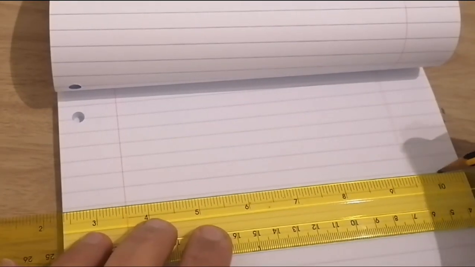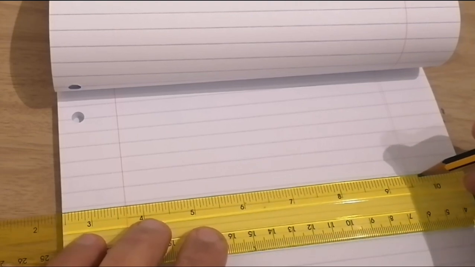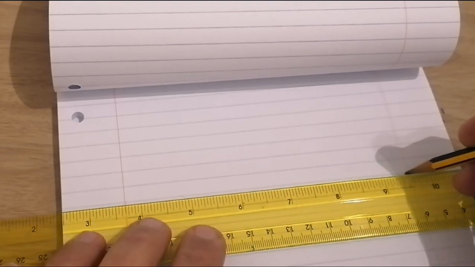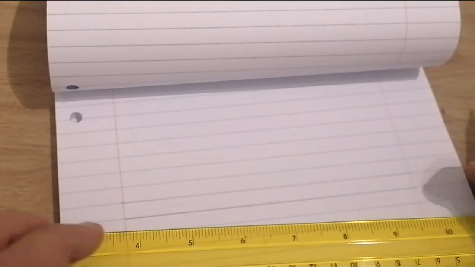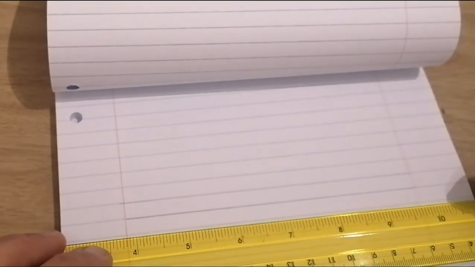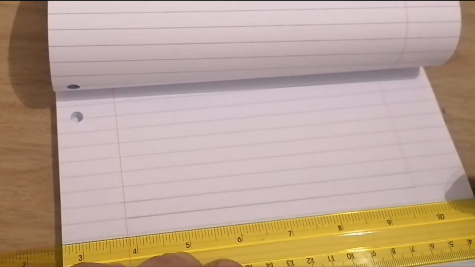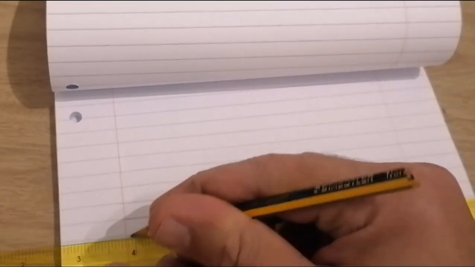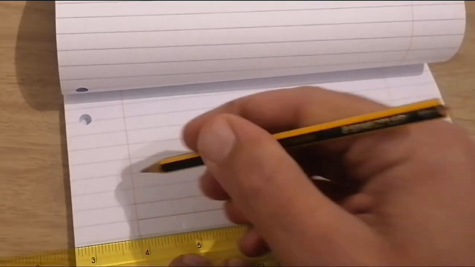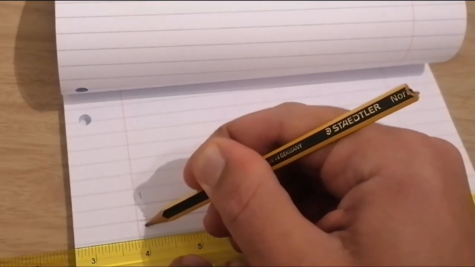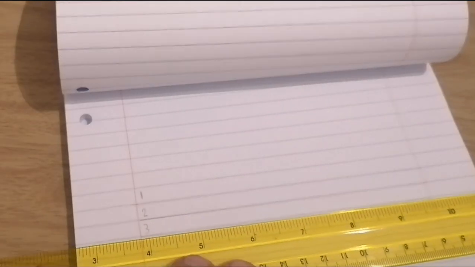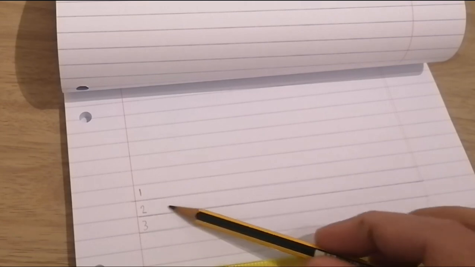And you've got your guideline. And you've got your descender area line, just down here. So that gives you 3 sections. So yeah, as I probably said before, you actually write on this line.